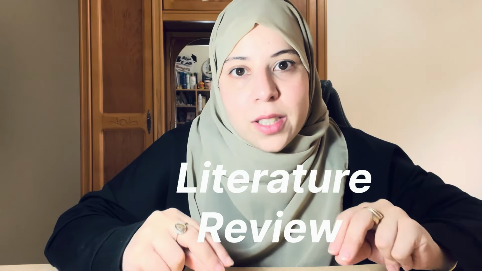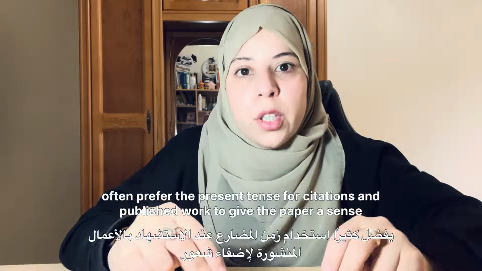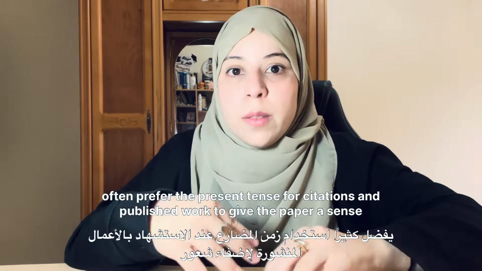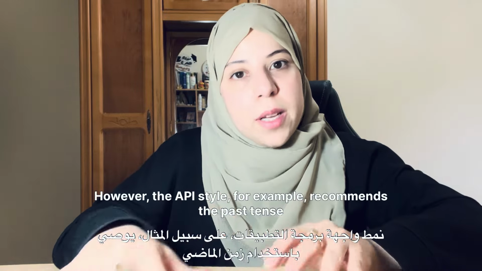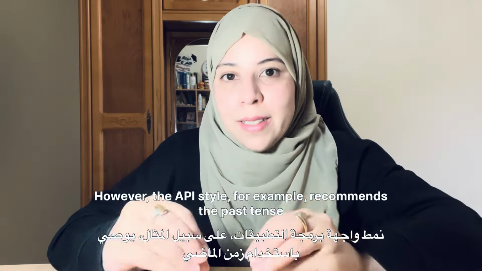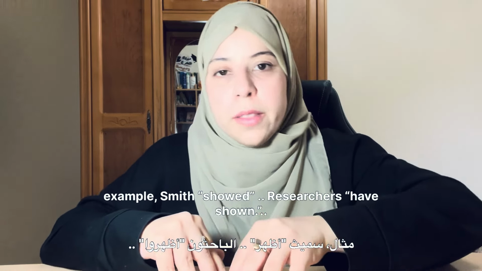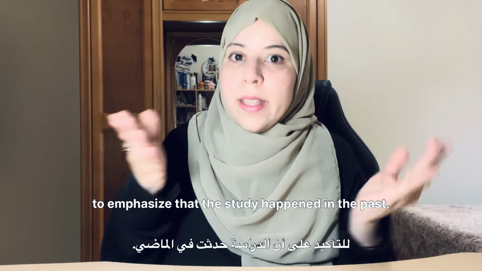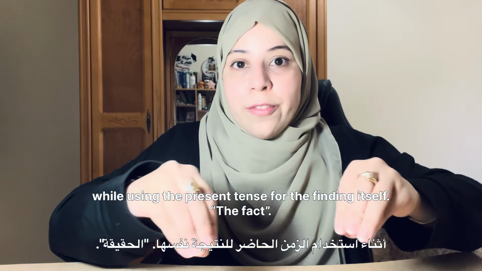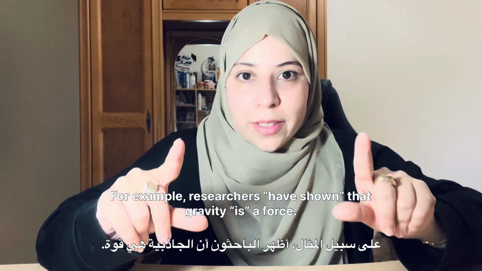The literature review section is the only area where sources vary slightly. Gastel and Day and Nature and Science journals often prefer the present tense for citations and published work to give the paper a sense of current importance. However, the APA style, for example, recommends the past tense and present perfect for citing specific researchers. For example, Smith showed, or researchers have shown, to emphasize that the study happened in the past, while using the present tense for the finding itself, the fact. For example, researchers have shown that gravity is a force.